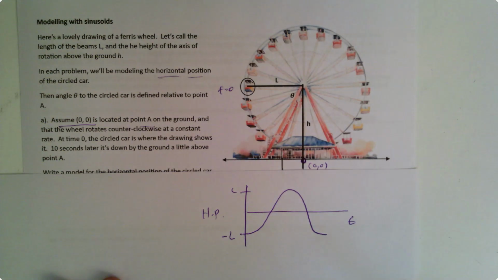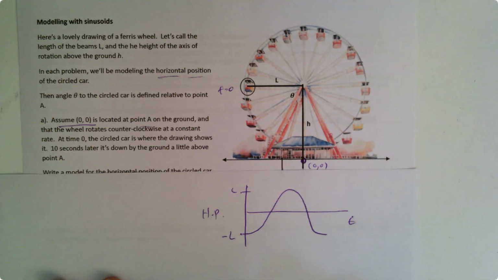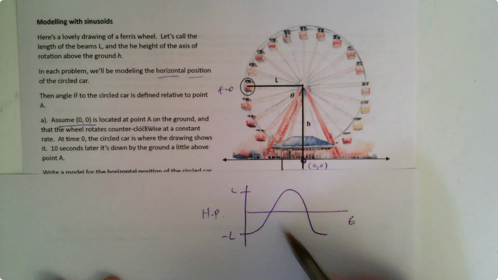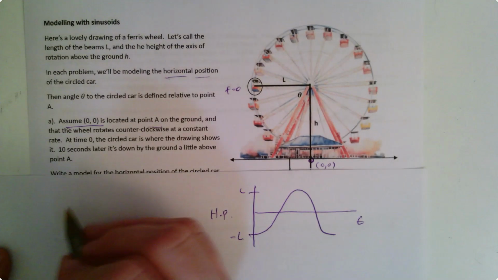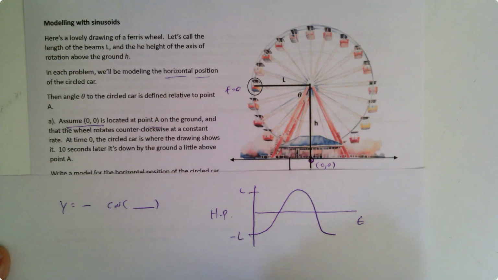One of the things you always have to decide if you're modeling an oscillating motion is, does it make sense for it to be sine or cosine? Here, this looks like it should be cosine, except it's a cosine that's been flipped upside down, because regular cosine would look like that. Here, we're starting from our smallest point. So far, we know we should have opposite cosine of something.